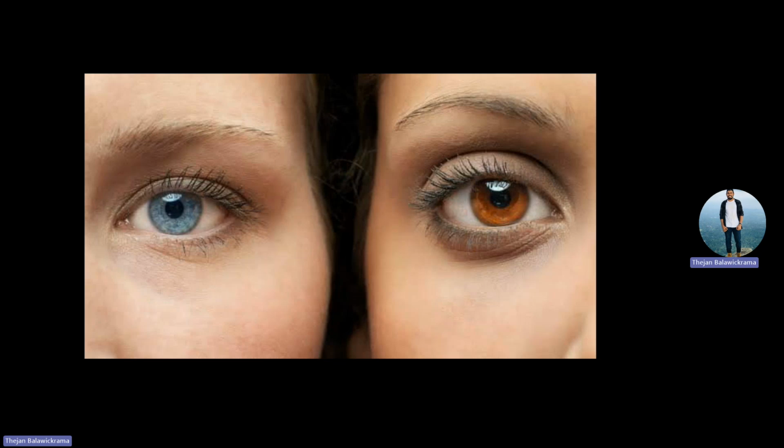It's changing color. Everybody has different types of colors. Brown, you see black, you see green, you see blue, white. Each one has a different color. What is it that makes this brown and what is it that makes this blue? There is one pigment. The pigment is melanin.